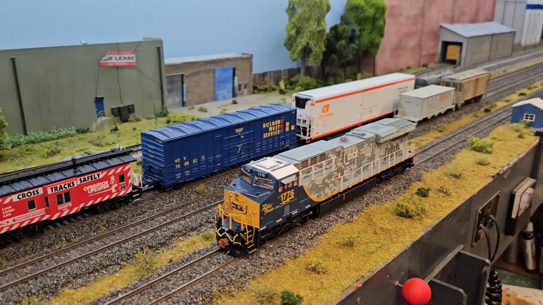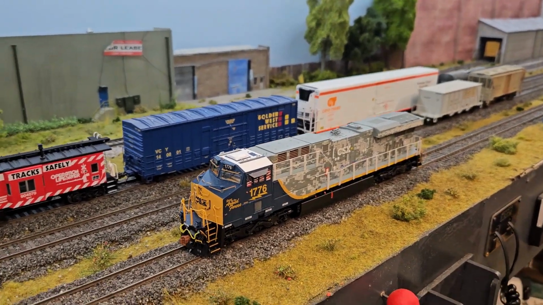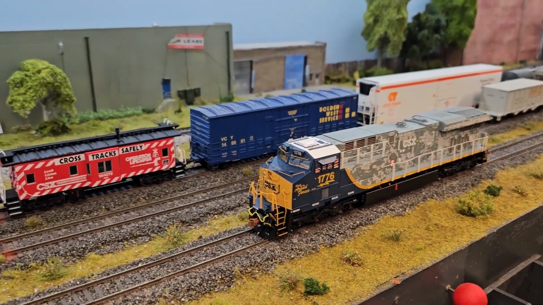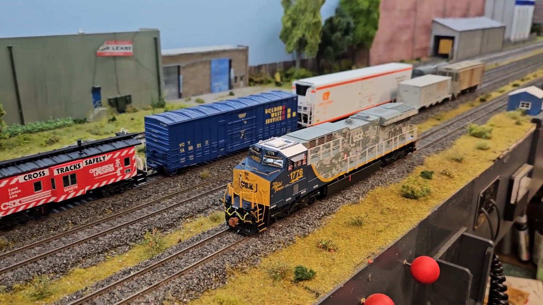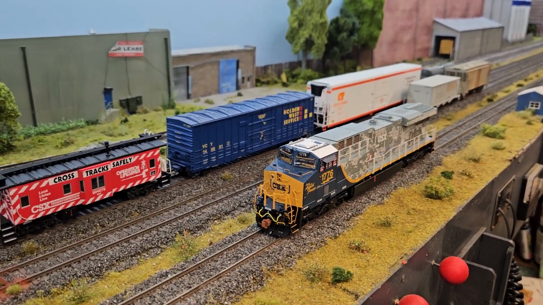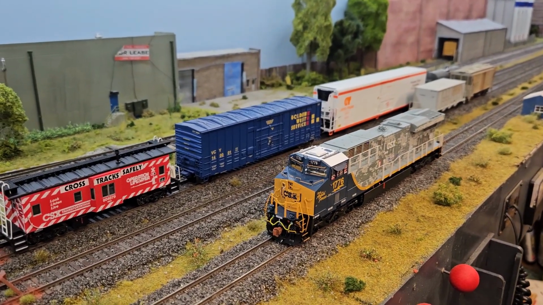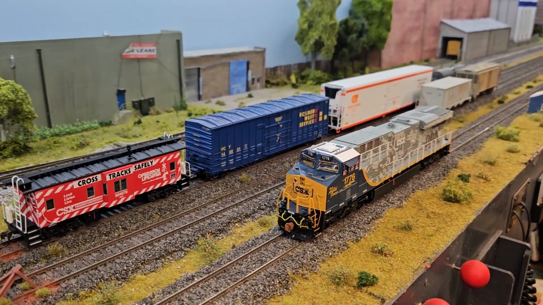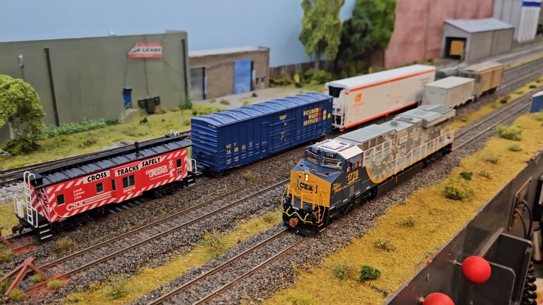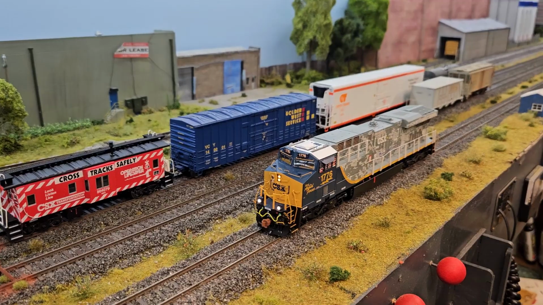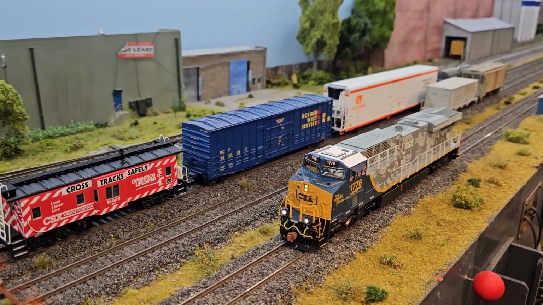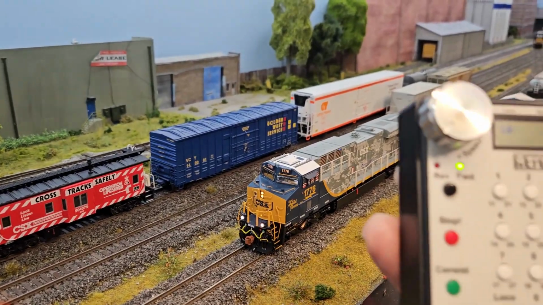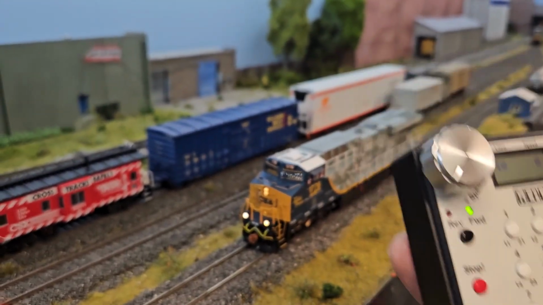And obviously in reverse it will do the same. So now it's ignoring any throttle commands for 1776 and only acting on the commands for the consist. If I turn the headlight on, it will come on. I can turn the ditch lights on, any other lights on there as well, and they all come on. At the moment we're in forward on there.